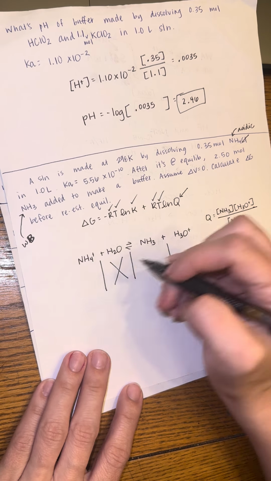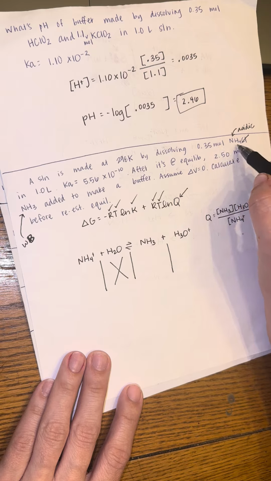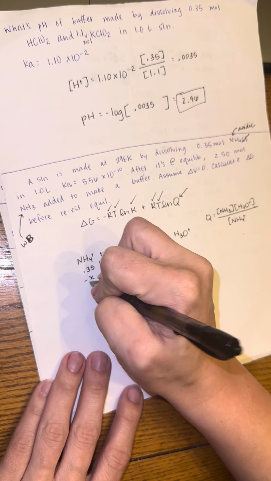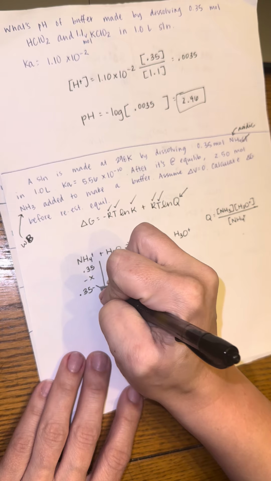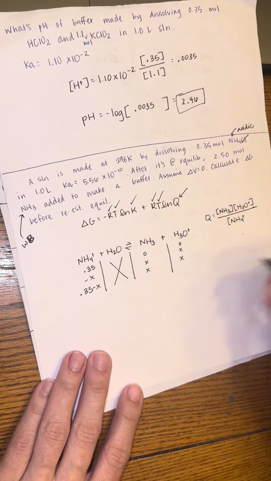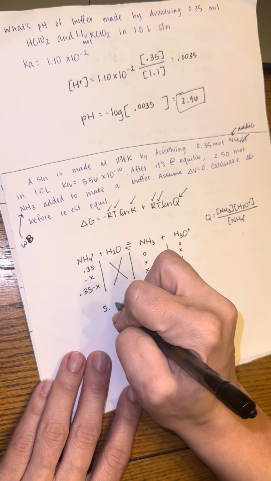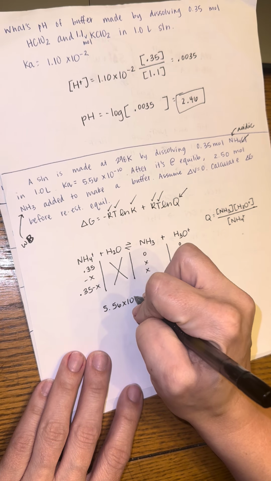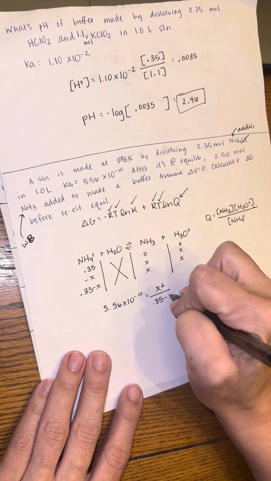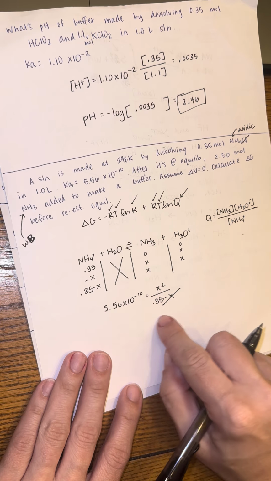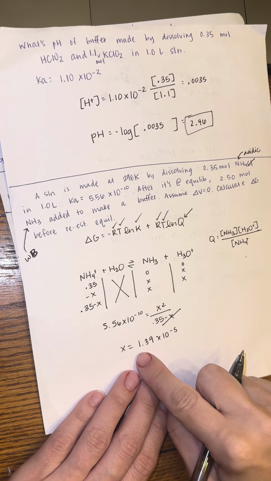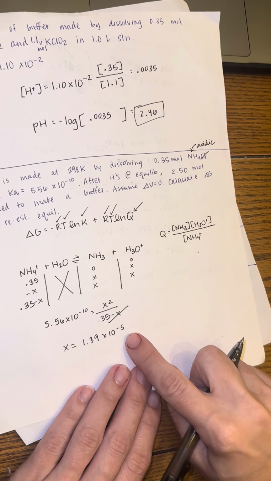So at the beginning, since this was a salt, salts would ionize completely. This should be 0.35. So we're going to shift the opposite way. All right, and we would say 5.56 times 10 to the negative 10th, that's our K, equals x squared over 0.35 minus x. And we're going to ignore that for the quadratic formula. So let's go ahead and solve for x. Okay, so I'm getting 1.39 times 10 to the negative 5th for x.